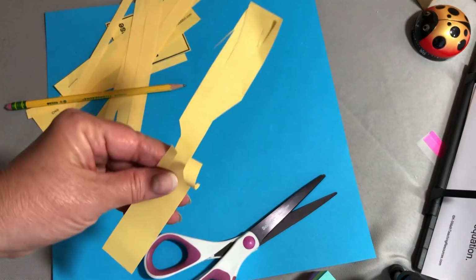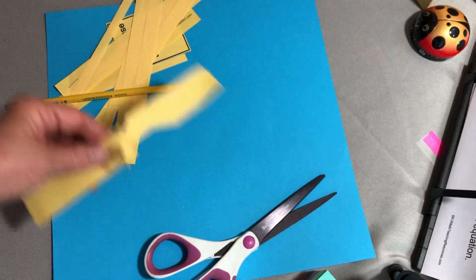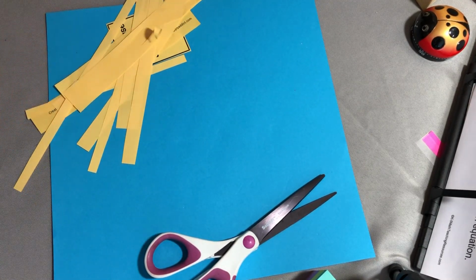So just a little something I was thinking about when I did our reading today.